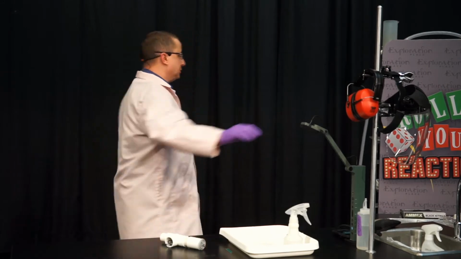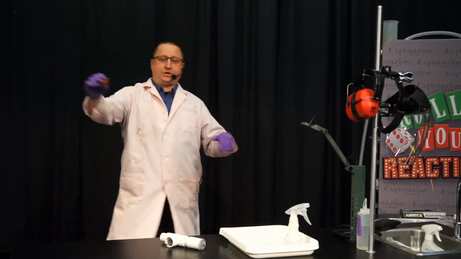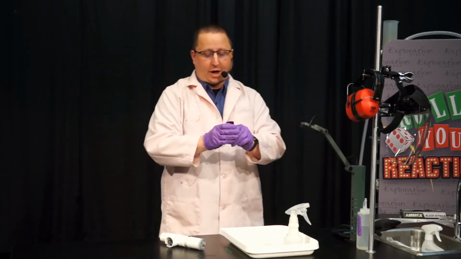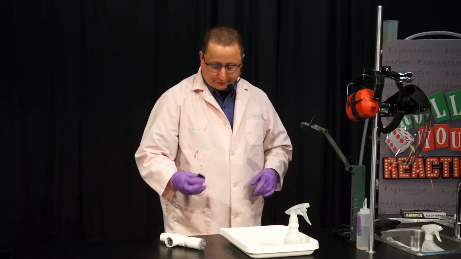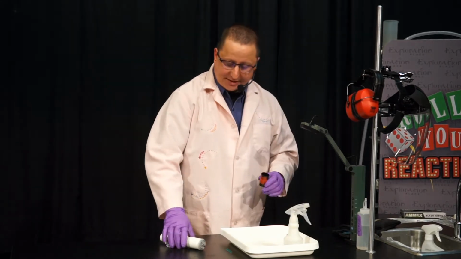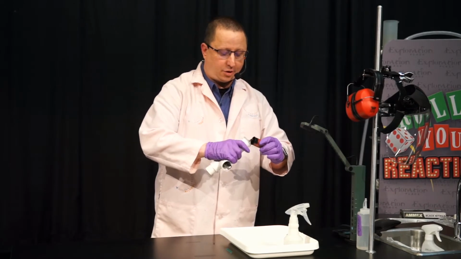So I'm going to get some oxygen. All right, that should be enough. All right, so we've got the oxygen in there, and then I'm going to make sure we don't have too much juice. And now we are going to attach it to our device, our launcher.